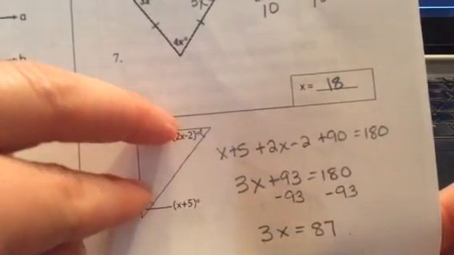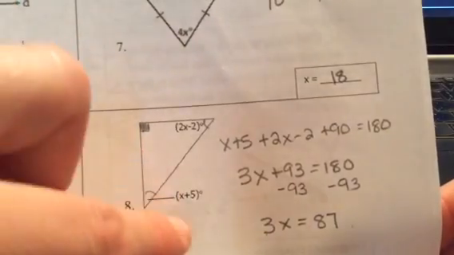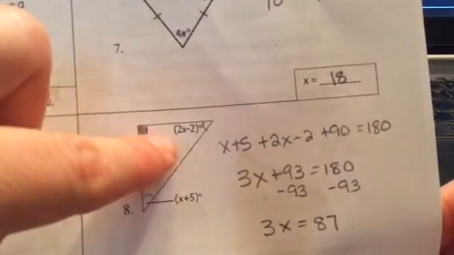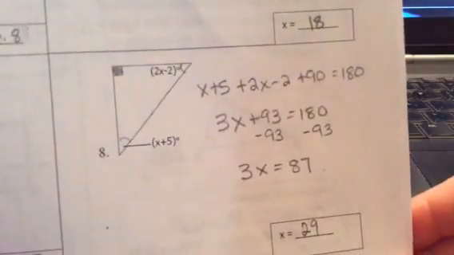Here people forgot about the 90. They added these two angles together and set them equal to 180, but you've got to add in that 90. So x plus 5 plus 2x minus 2 plus 90 equals 180. Combine like terms, solve for x, and x equals 29.